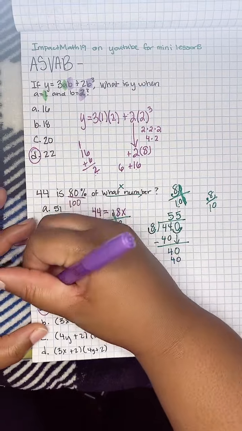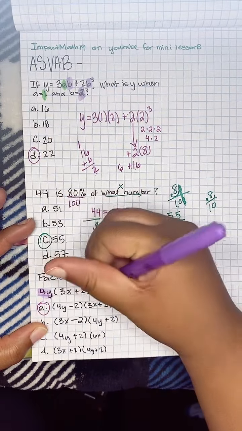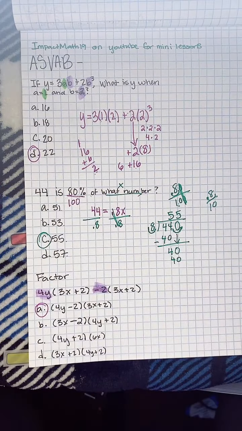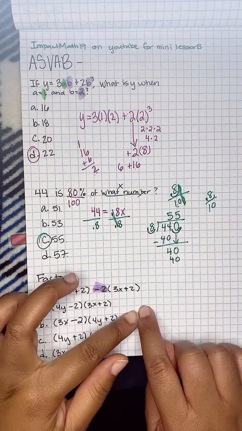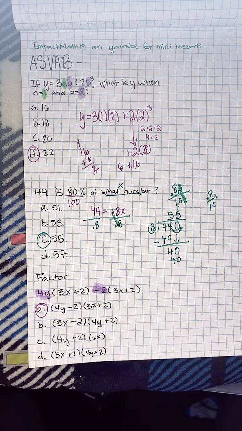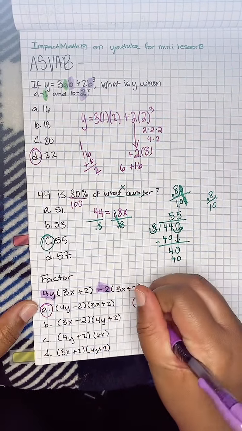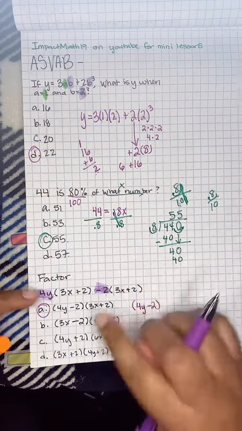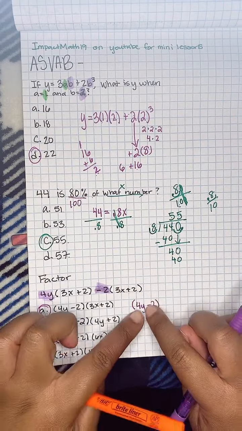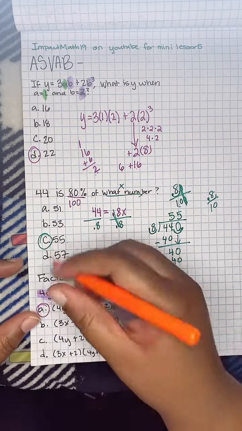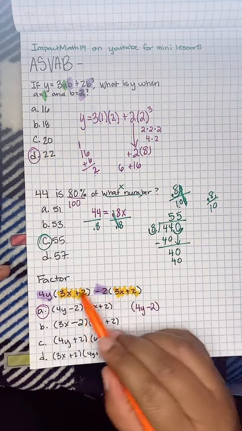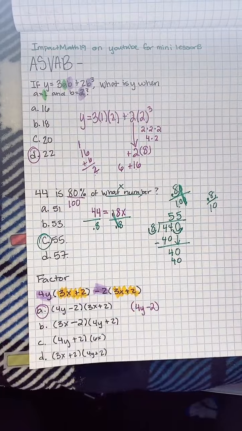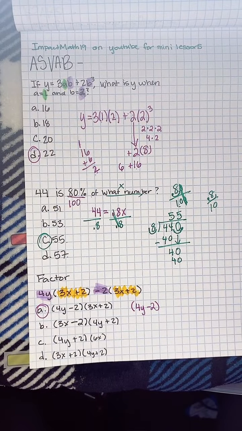Okay, so here we have 4y and we have a -2, okay? The outers go into one parenthesis. So we have 4y minus 2. These outers go into one parenthesis. And does everybody see how these 3x plus 2 are the same? When they're the same like this, they come down as 1.